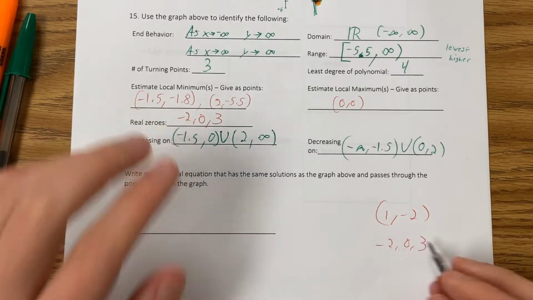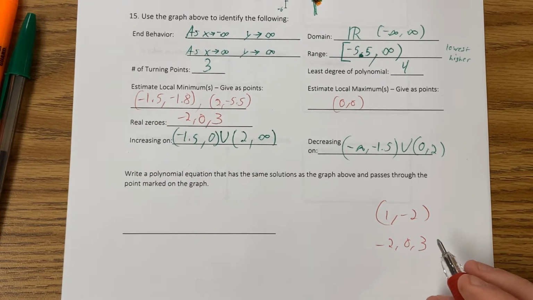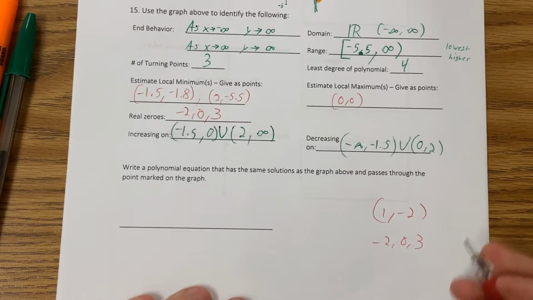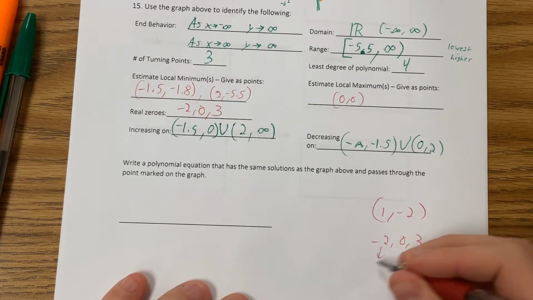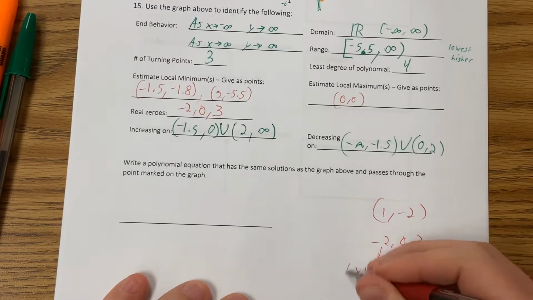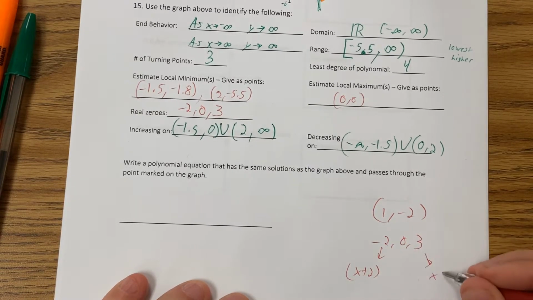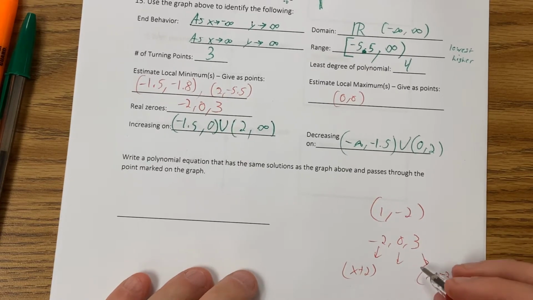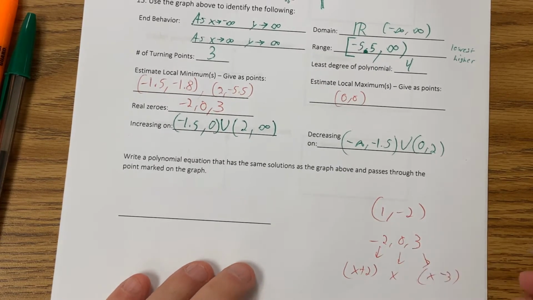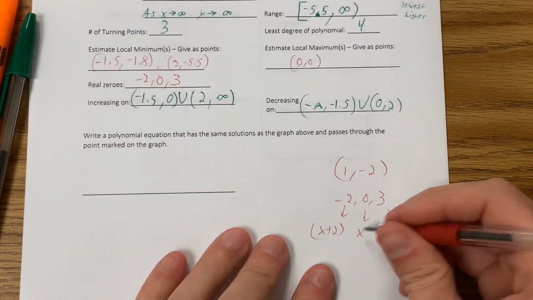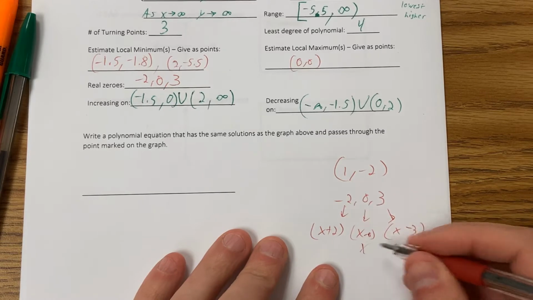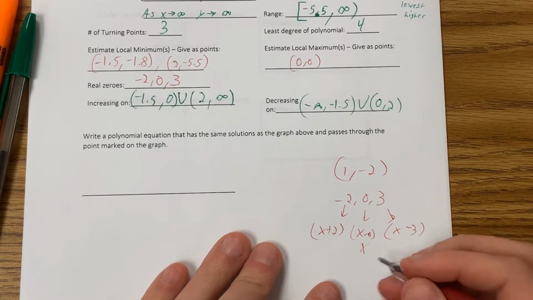This is going to turn into a lot like the problem we did on the previous video, where if you have these zeros, you can write them as factors. Like negative 2 is an x plus 2, 3 is an x minus 3. 0 isn't as obvious to people. It's just x. Like if you tried to write x minus 0, well, x minus 0 is just x. And whenever it's just an x, put it first.